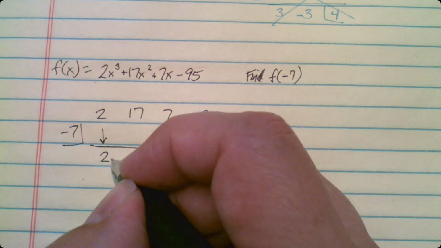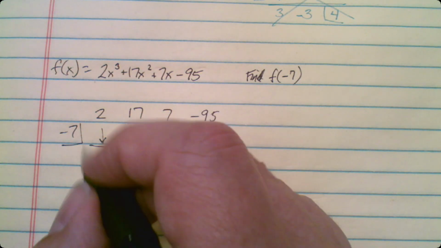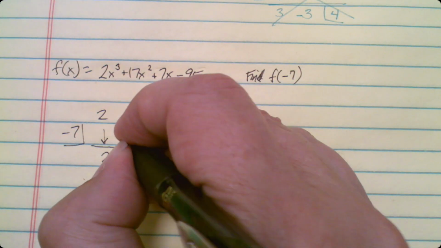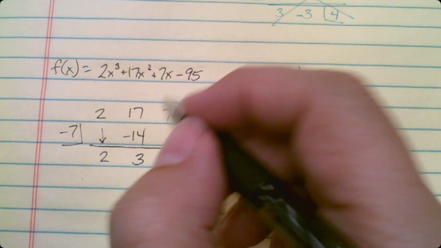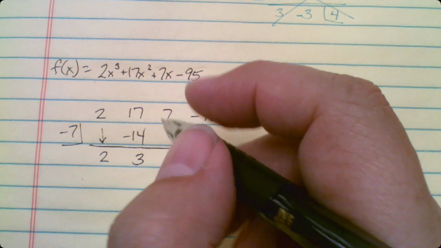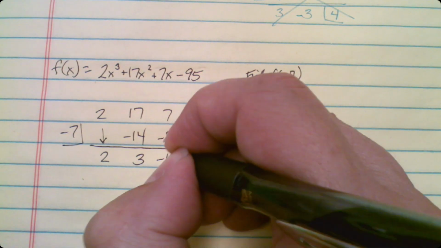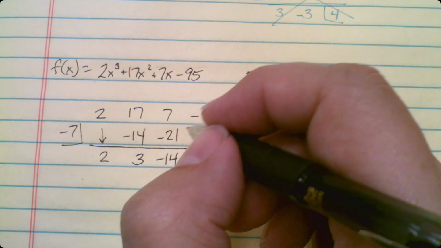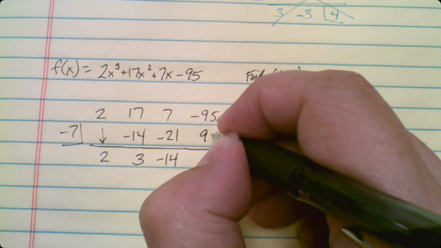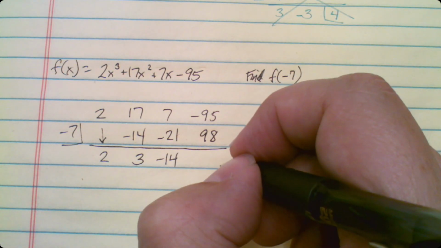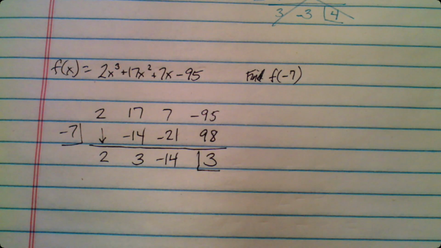Drop down the 2. And again, we multiply and then we add down. Multiply and add down. -7 times 2 is -14. 17 minus 14 is 3. 3 times -7 is -21. 7 plus -21 is -14. Negative 7 times negative 14 is positive 98, and negative 95 plus 98 is 3. So apparently f of negative 7 is 3.